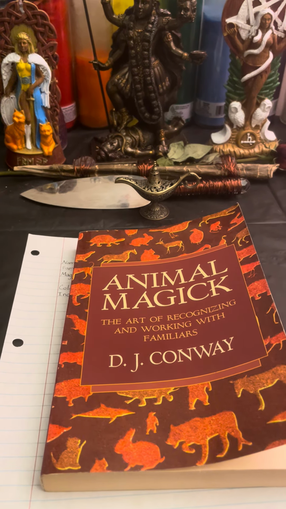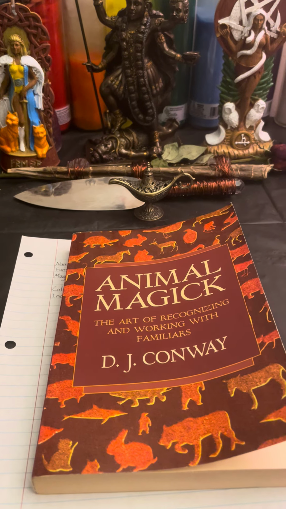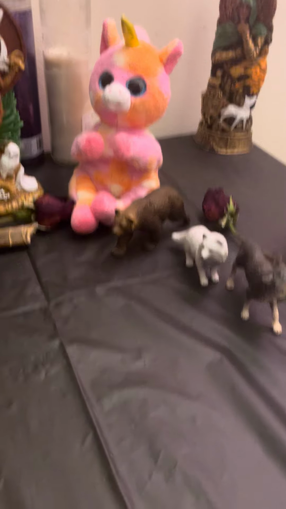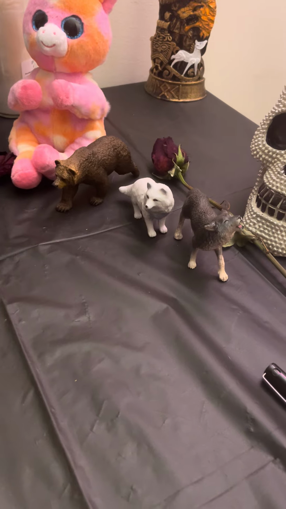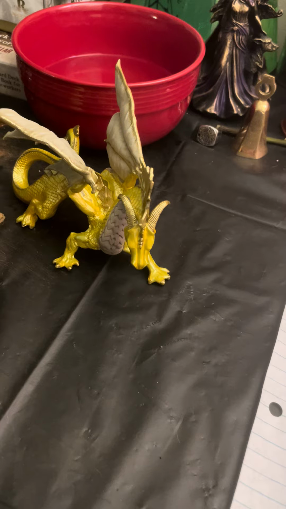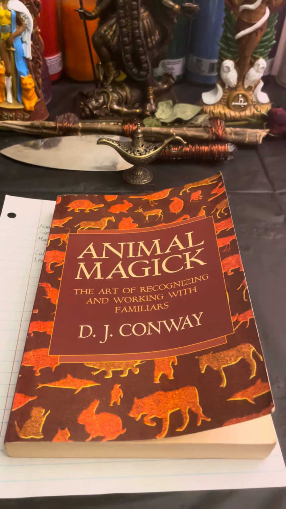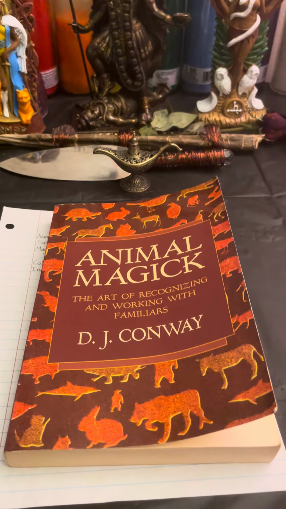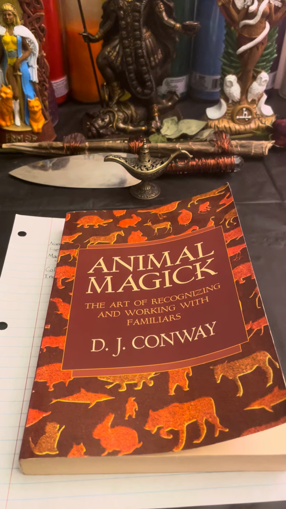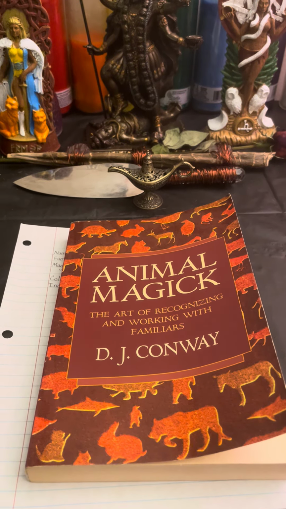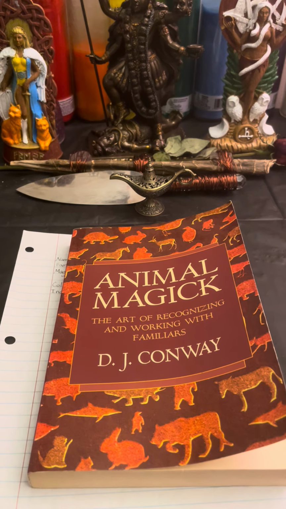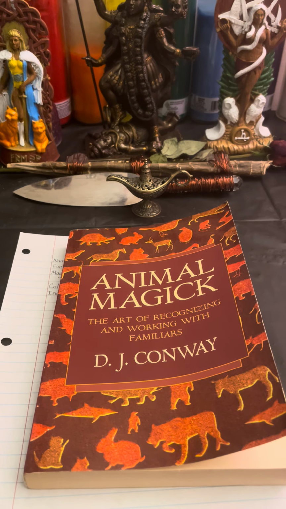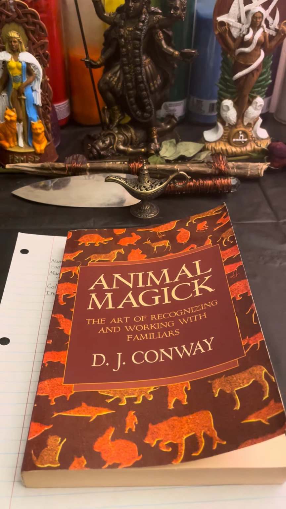animal familiar. And the way that you do that is you first want to have an actual physical object of that particular animal. As you can see right here, I have my unicorn, my bear, my Arctic fox, the wolf, and right here I have my dragon. So you want to have a physical representation of the actual animal familiar that you're going to connect with. And you can pick these up at arts and craft stores like Hobby Lobby, Michael's. You can even find them in dollar stores and possibly even Walmart. But you can pick these up, and these will serve as that physical gateway that you can connect with that particular familiar.